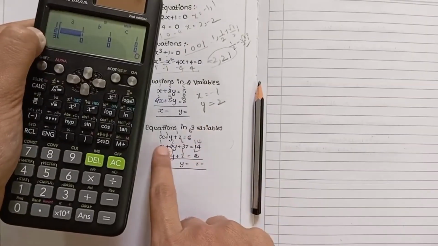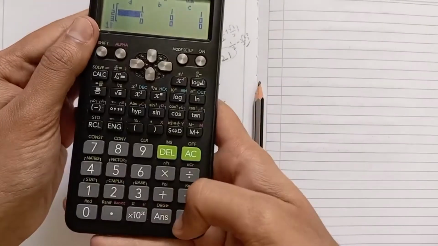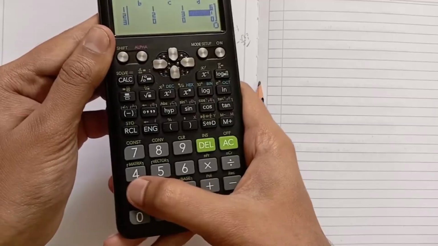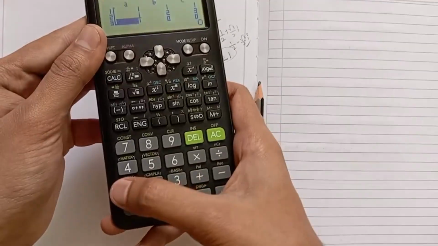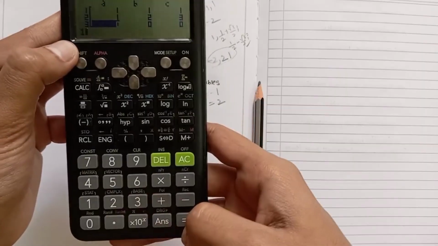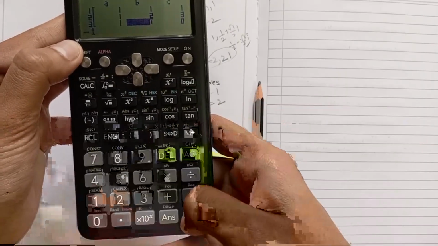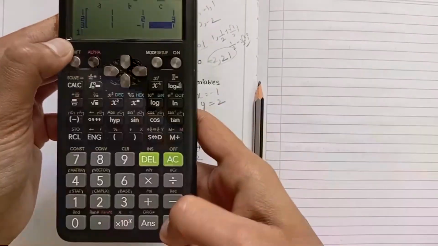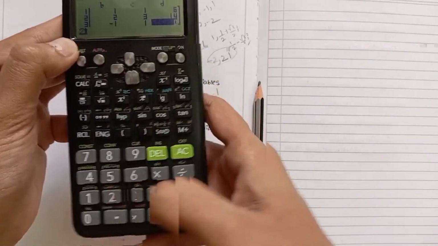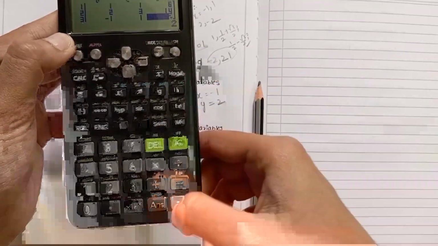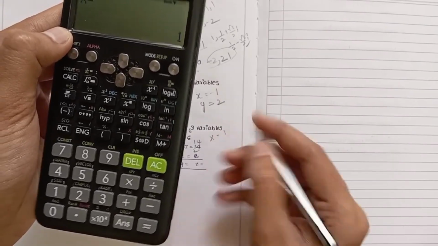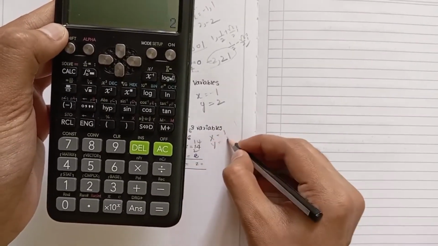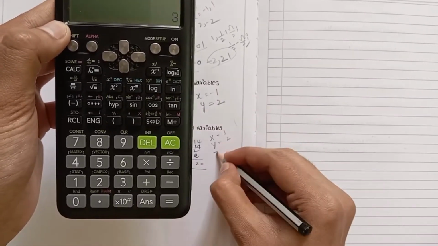The second one is 1 2 3 14. Now the third one is 1, -1, 1, 2. After entering all values, press equal, and we get x value is 1, y value is 2, z value is 3.